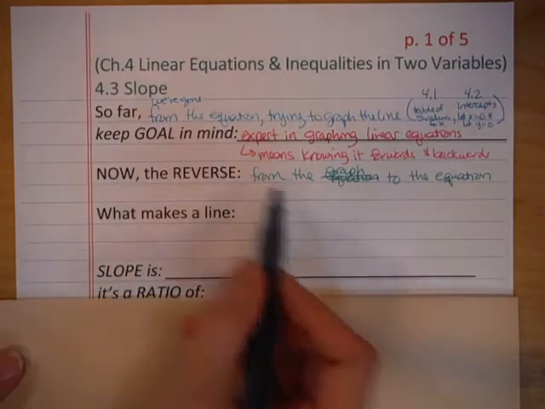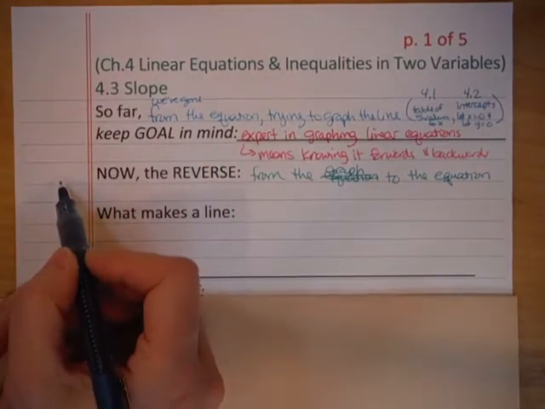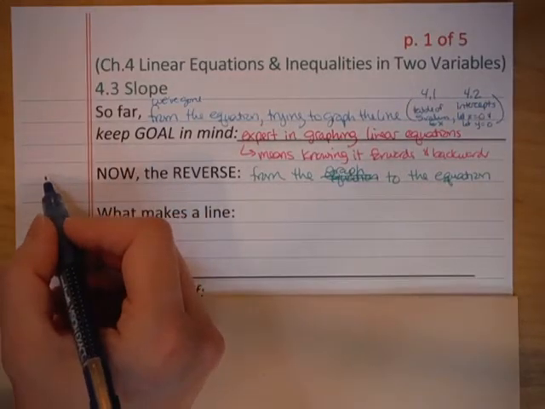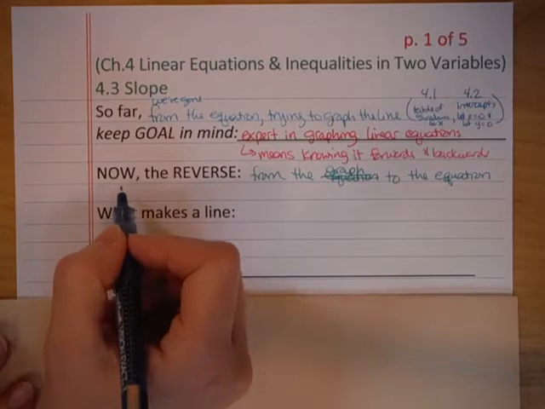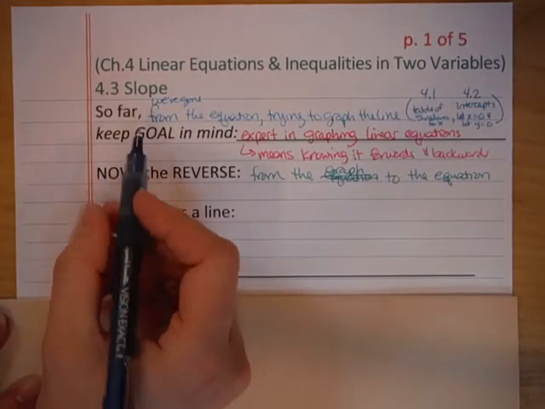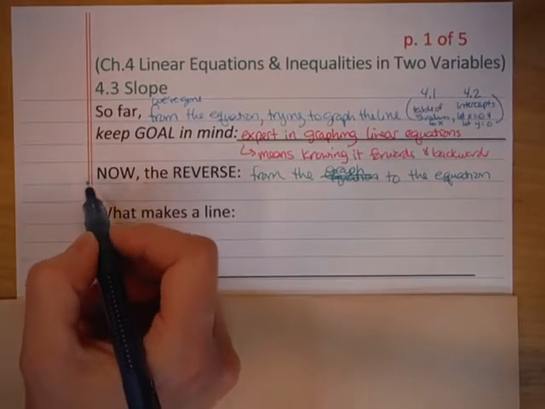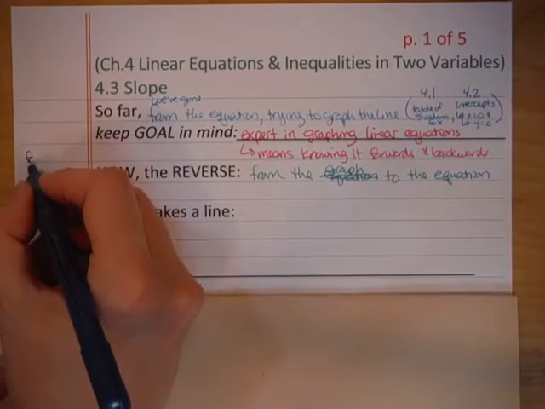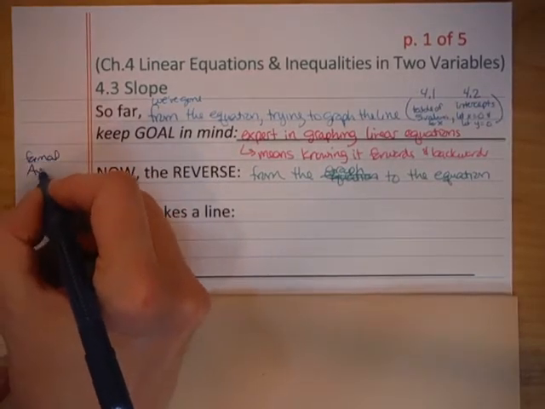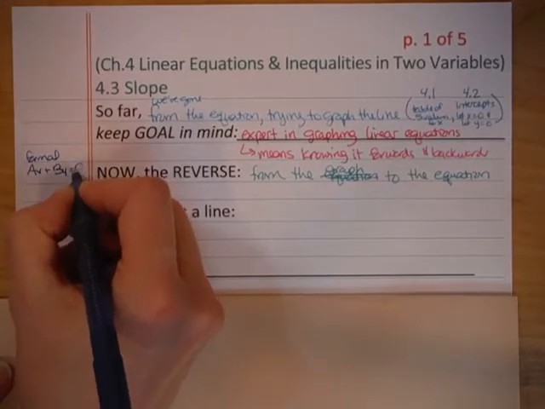Now, I just want to take a little side detour over here. Earlier in the sections, we talked about what types of equations of a line there are. There was the formal, the friend, and the fallback. The formal, the standard version, the ax plus by is equal to c.